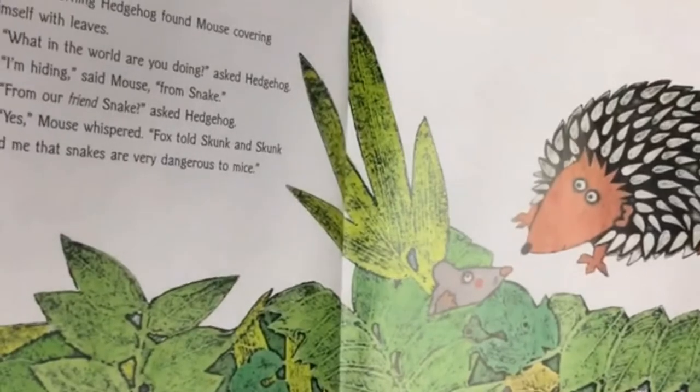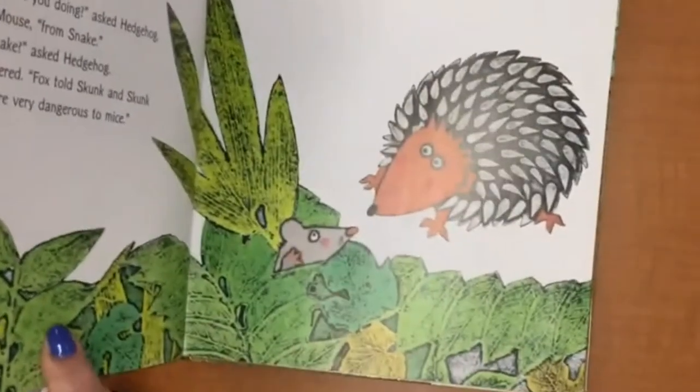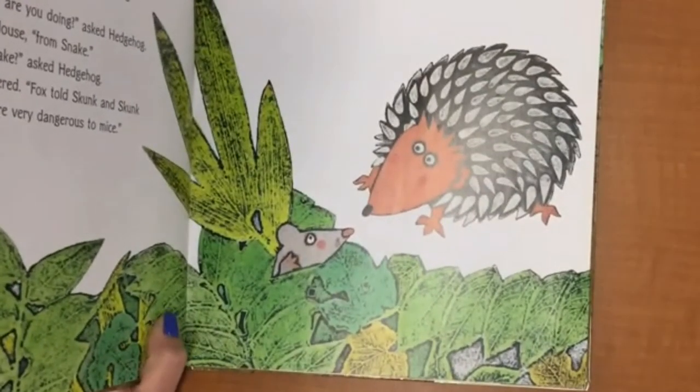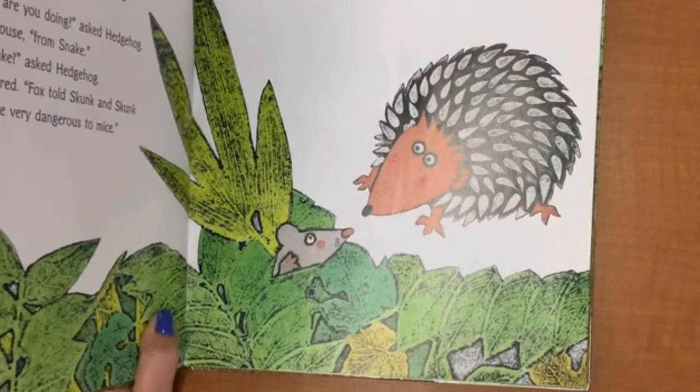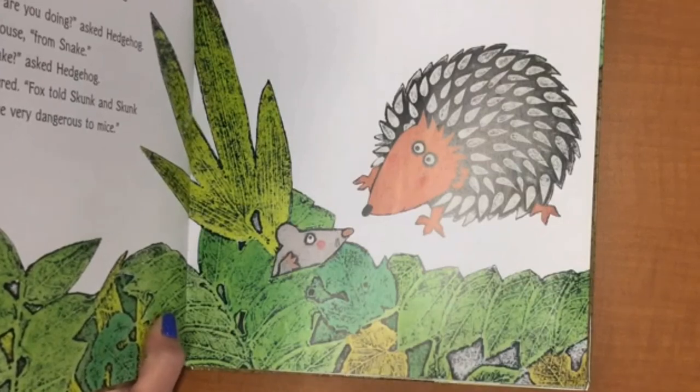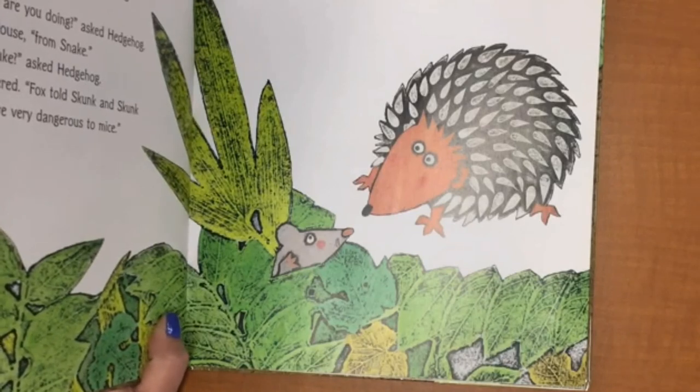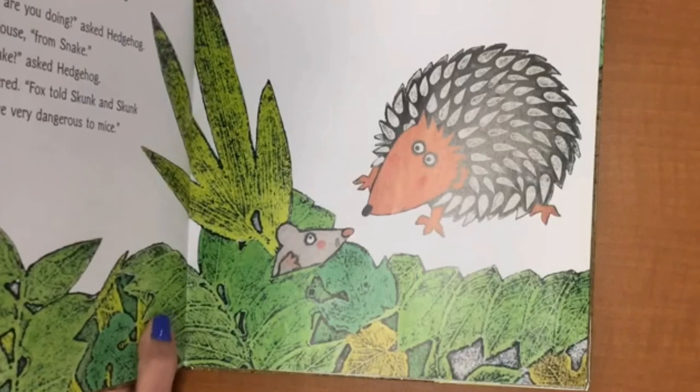One morning, Hedgehog found Mouse covering himself with leaves. "What in the world are you doing?" asked Hedgehog. "I'm hiding," said Mouse, "from Snake." "From our friend Snake?" asked Hedgehog. "Yes," Mouse whispered. "Fox told Skunk, and Skunk told me that snakes are very dangerous to mice."